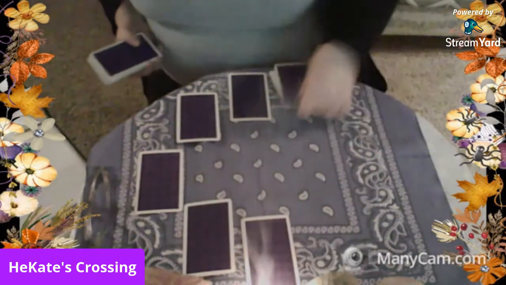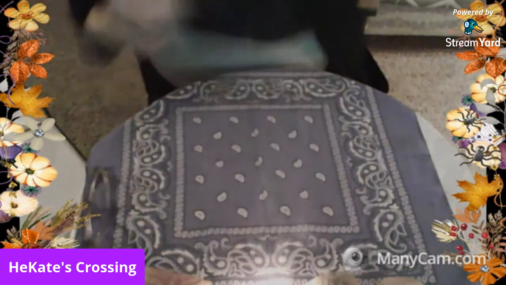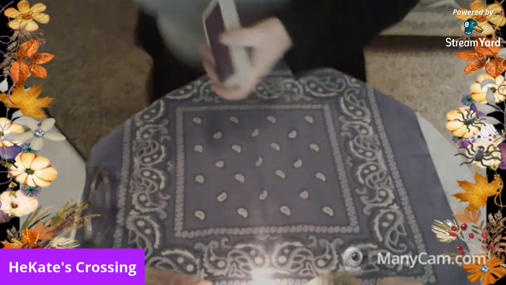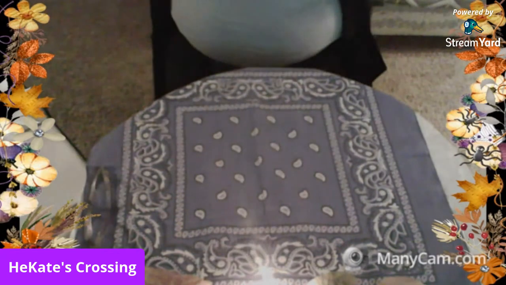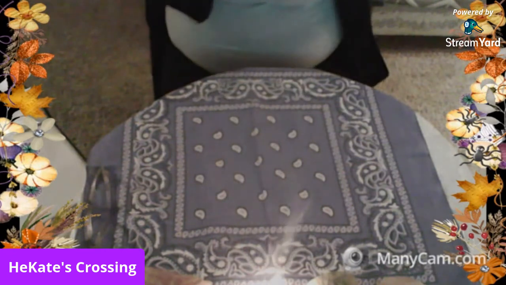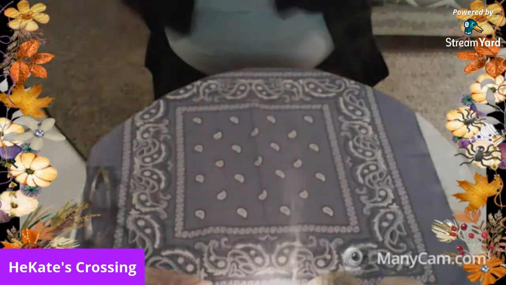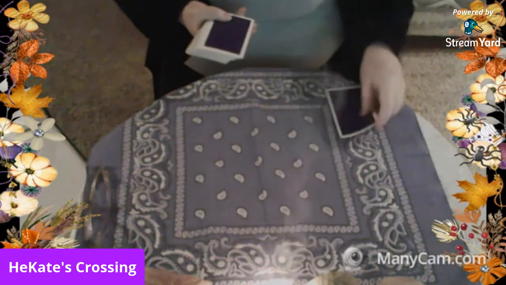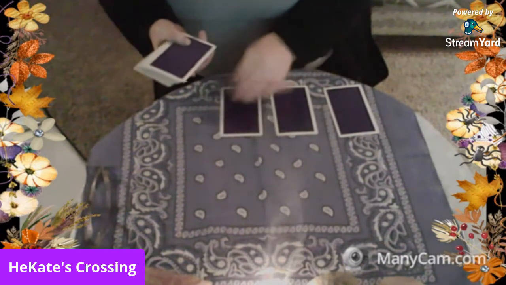And then another spread we have here is the 8-card spread. We're going to look at the past, the consequences, the heart, and how to change.